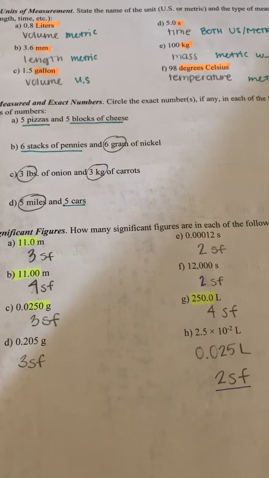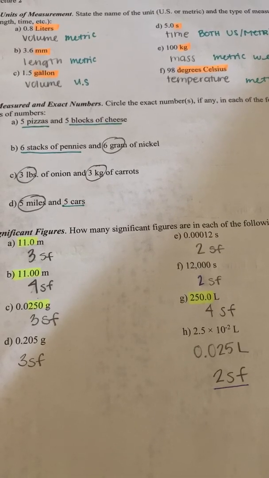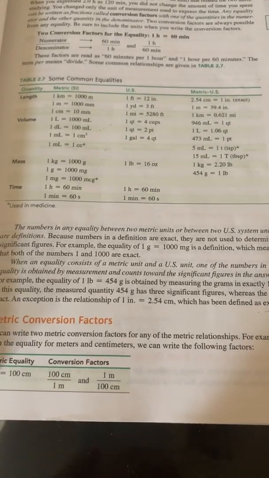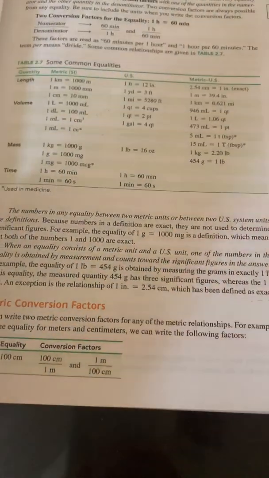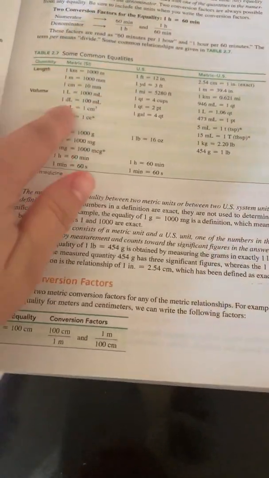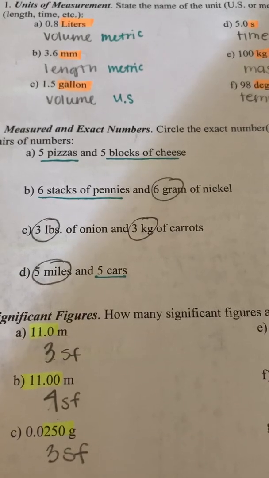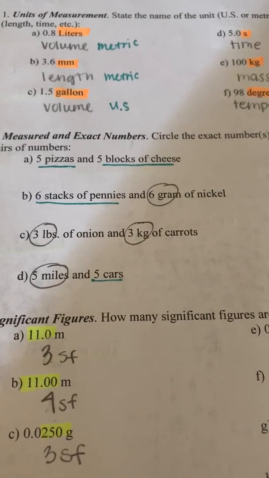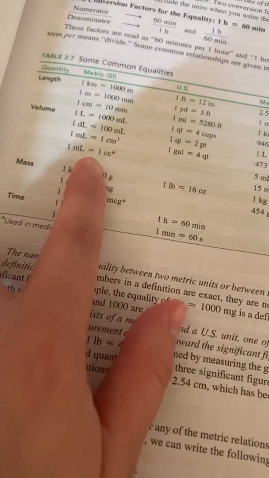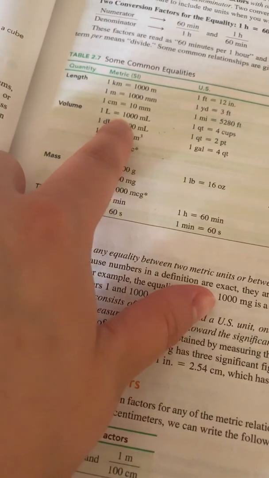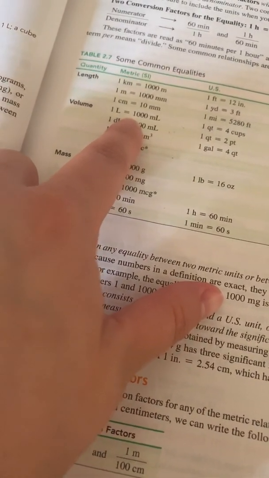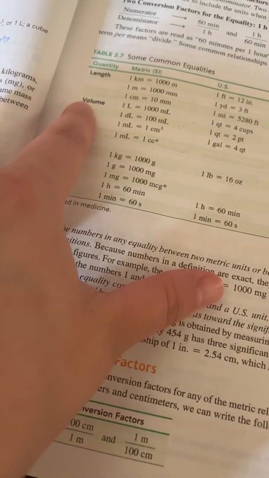The way you can determine whether it's US or metric is you can refer back to the book on page 39, table 2.7, some common equalities, and you could use metric or US. These are the only two you're going to be needing. So if you go back to letter A on number 1, it says 0.8 liters. I'm going to go back to my table, and under metric and US, I'm going to see which one has liters. So we see here that it falls under the metric category, and I see that it's considered volume.